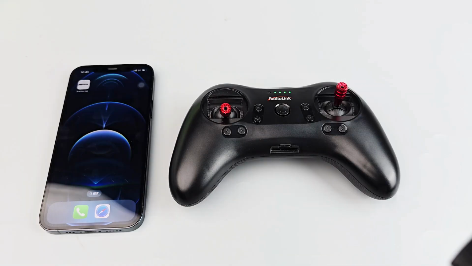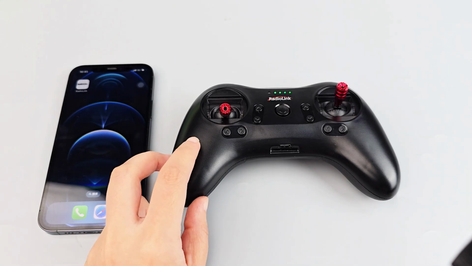Hi everyone, today I'm going to introduce the shortcut function of T8S and T8FB transmitter. Some people are concerned about misoperating the throttle joystick during operation. The shortcut function can be used to avoid it and ensure safety. Let's see how to set the shortcut, taking T8S as an example.